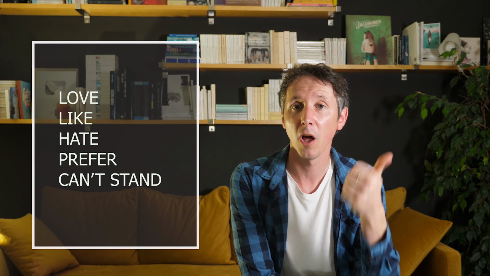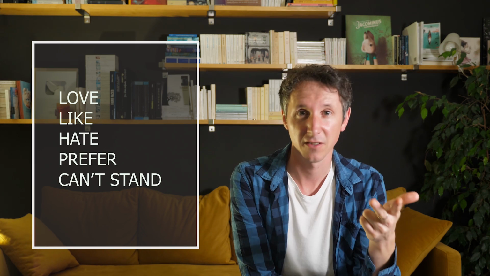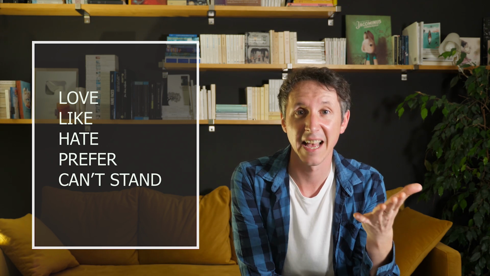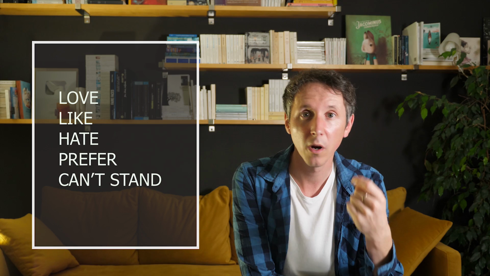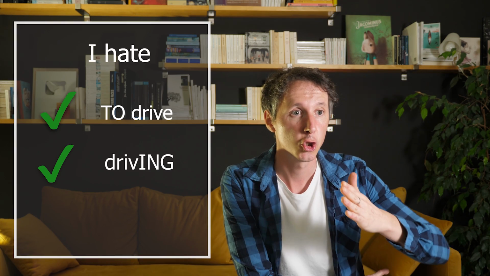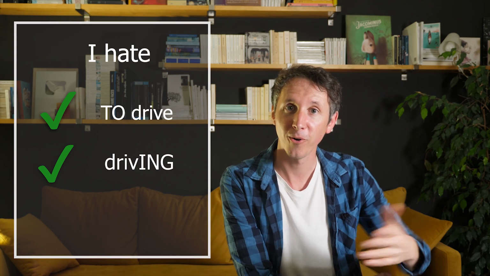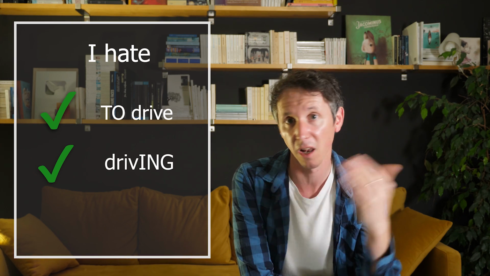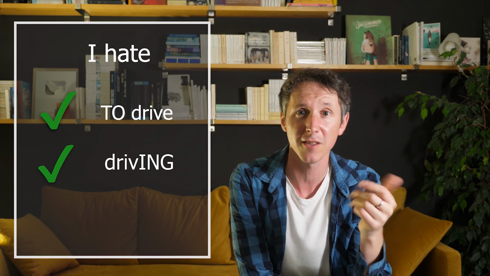Okay, so we've talked about the infinitive. We have covered the gerund. Now, there are a few verbs in the English language that accept both endings. So both the infinitive and the gerund. Love, like, hate, prefer, can't stand. All those verbs work really well with both. You can say, I hate to drive, or I hate driving. They mean exactly the same. I love playing golf. I love to play golf. Do you remember this first example? Okay, so no problem. Just memorize those few verbs.